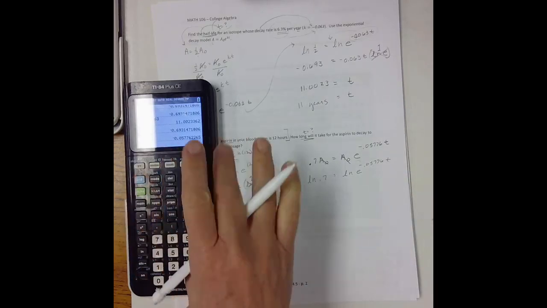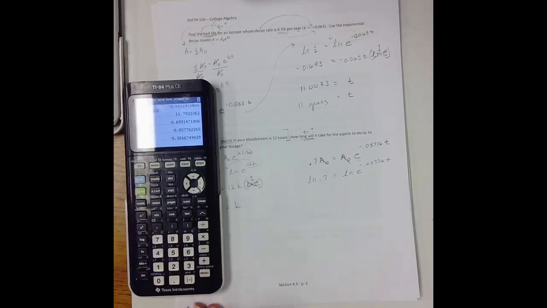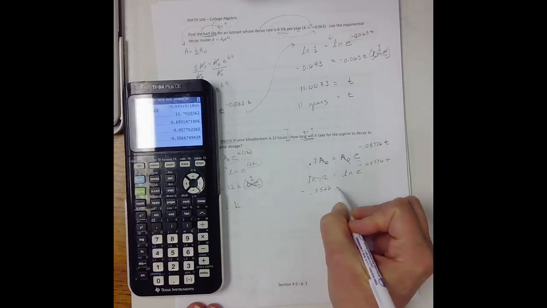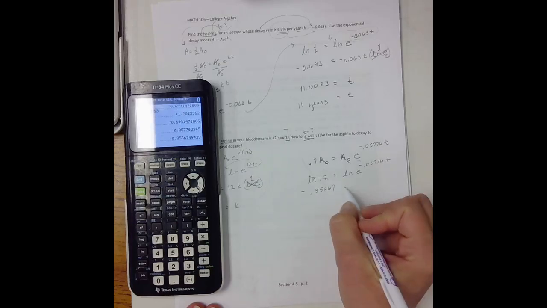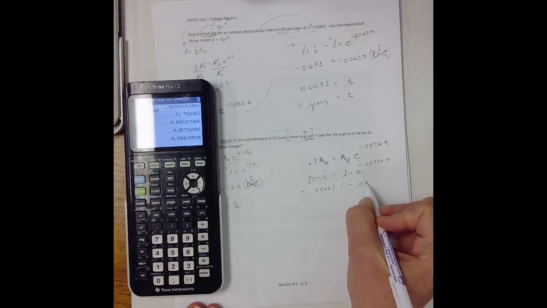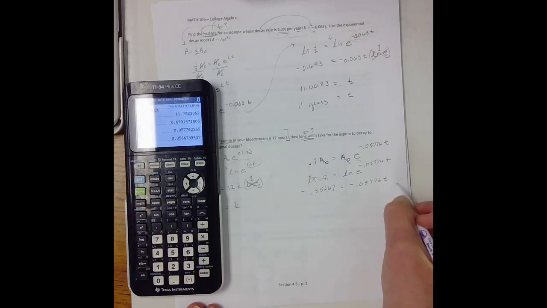So I'm going to go ln of 0.7. Now it's going to change to negative 0.35667 is equal to the negative 0.05776 t, and I know that I have times the ln of e, which is just going to be 1.